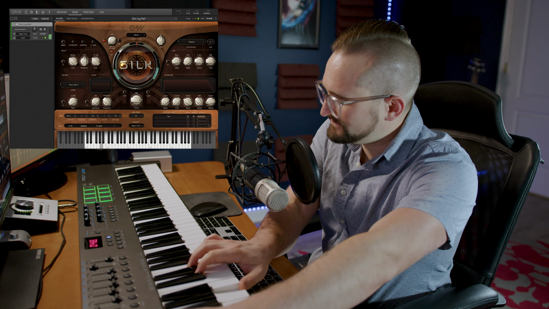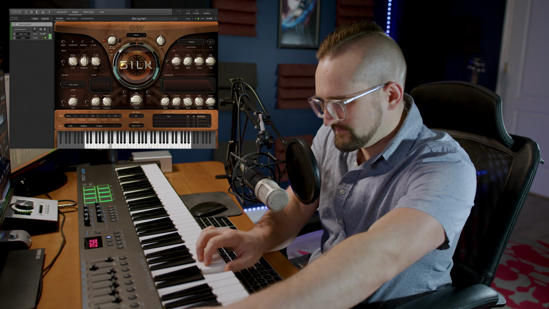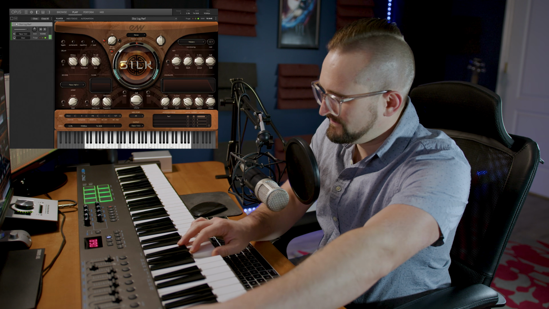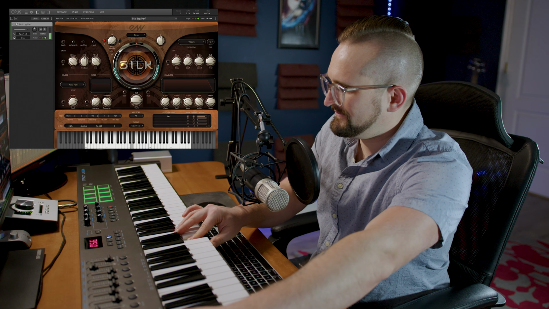And this is the large dizzy. I absolutely love the performance patch for this instrument. It's just so beautifully played and emotional.